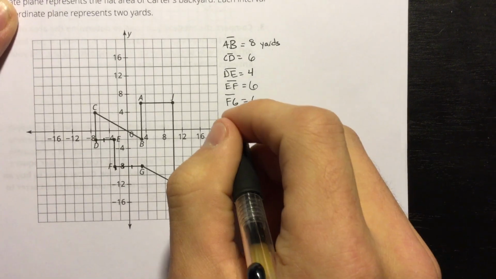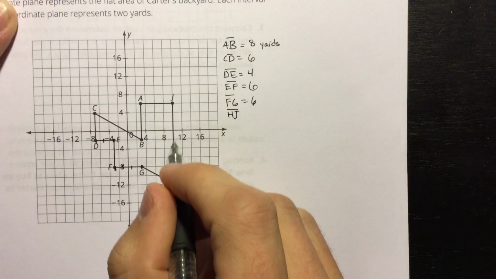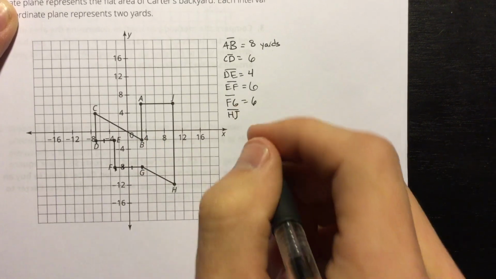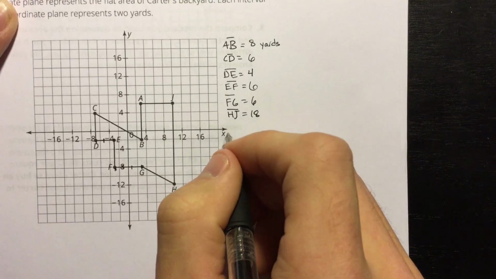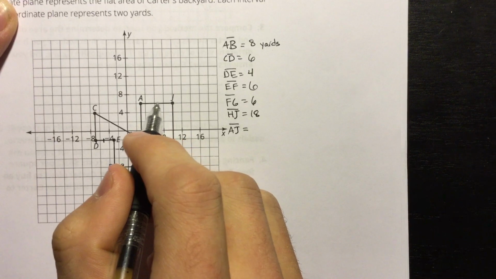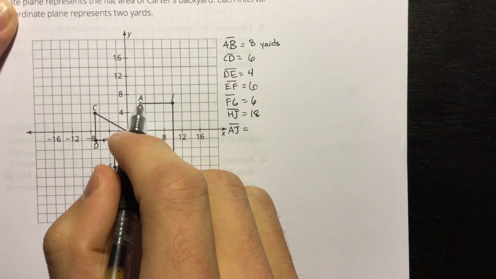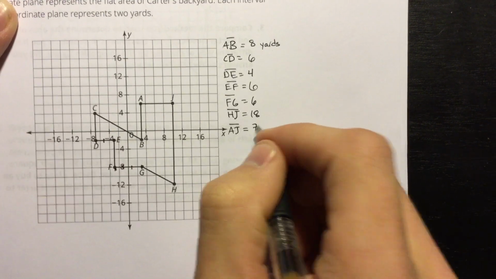Now for HJ, we go up 1, 2, 3, 4, 5, 6, 7, 8, 9 squares, which is 18, remember, because each square is 2 yards. And for the last one, AJ or JA, either way, this is 1, 2, 3 and a half. Each square is worth 2, so 3.5 times 2 is 7.